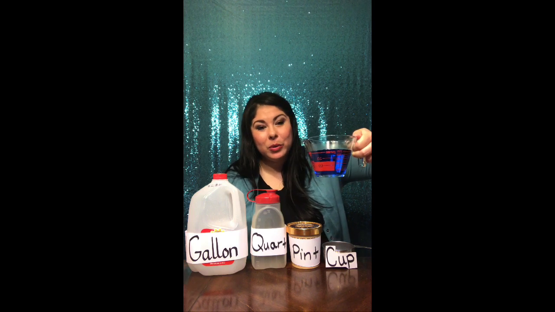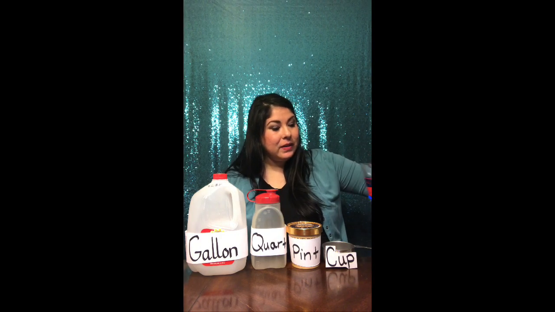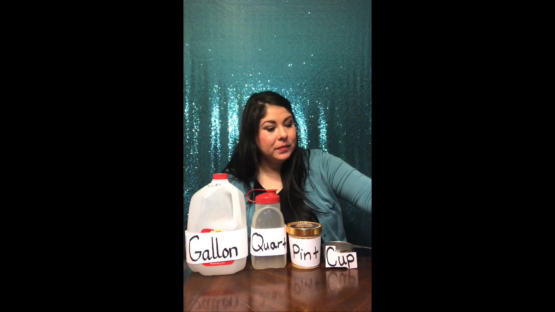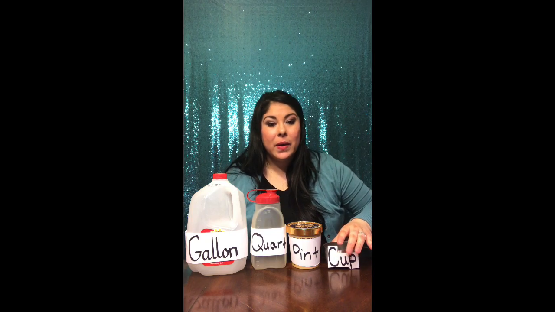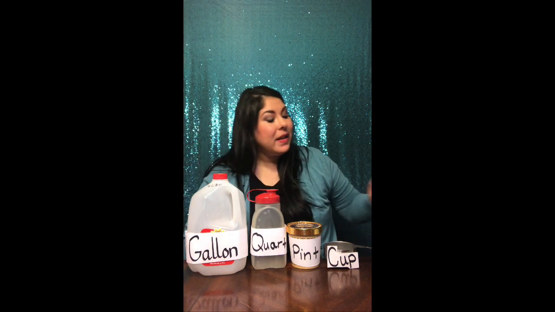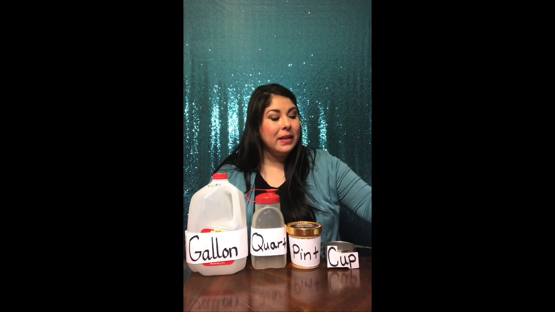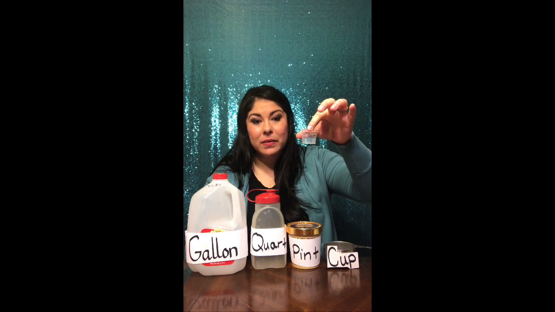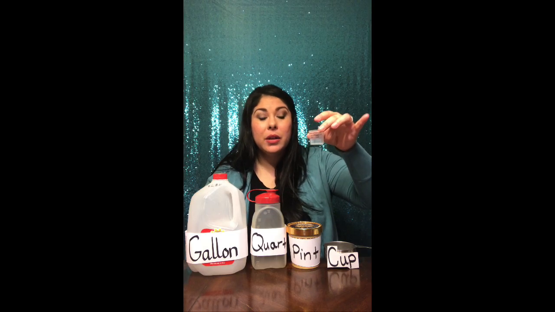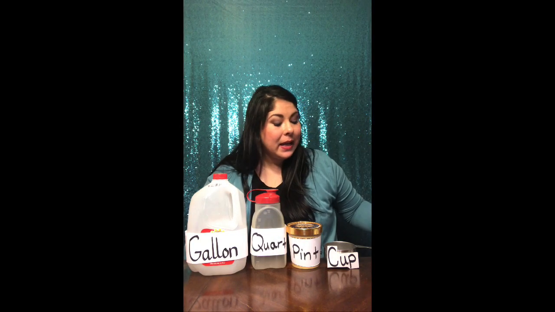I dyed the water blue so you could see it a little more clearly. So 8 ounces can fill this little cup. So ounces also have a place to play in units of capacity because they measure very small amounts. If you have to take medicine and you need to take ounces, you would use a small unit like this, a small capacity to take medicine.